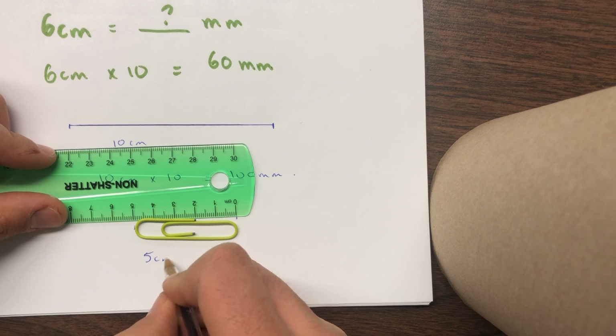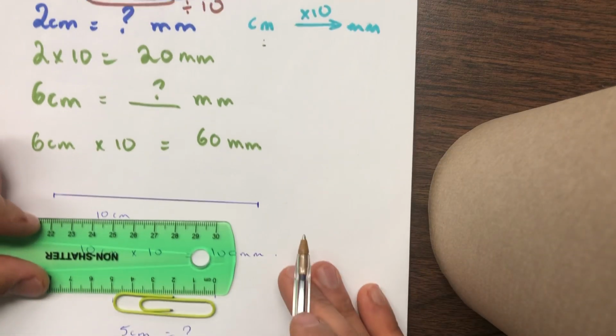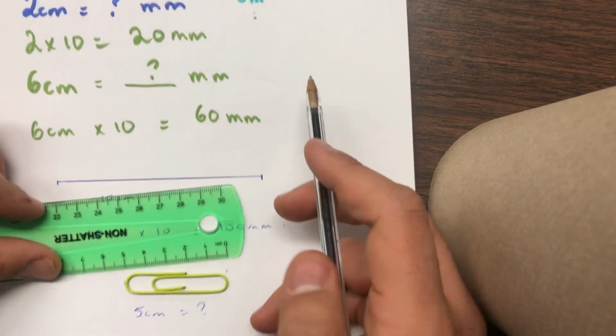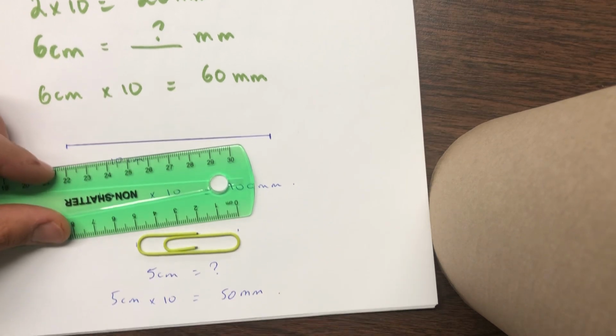Again, 5 centimeters equal to how many millimeters? We go back to the formula. We find out that to go from centimeters to millimeters, we must multiply by 10. 5 centimeters times 10 equals 50 millimeters.